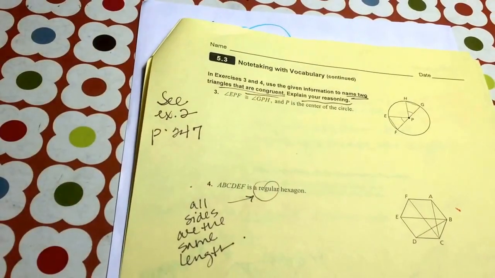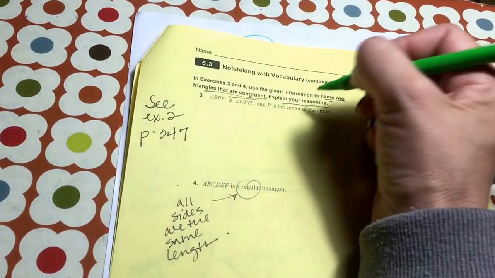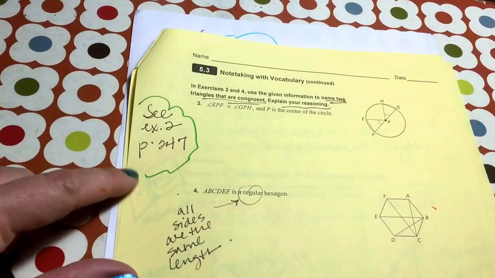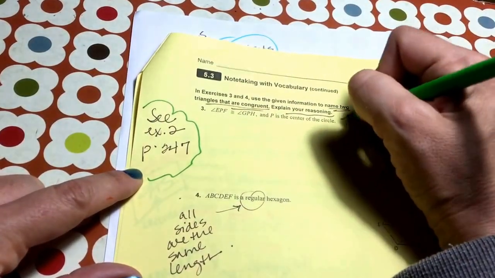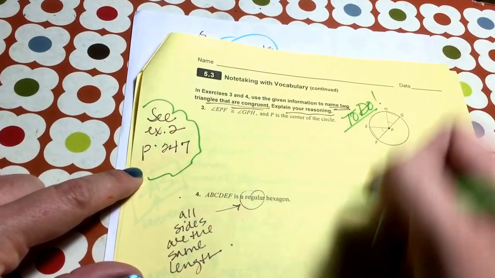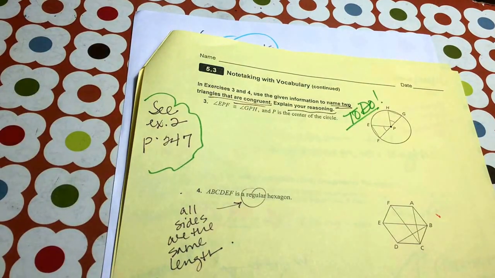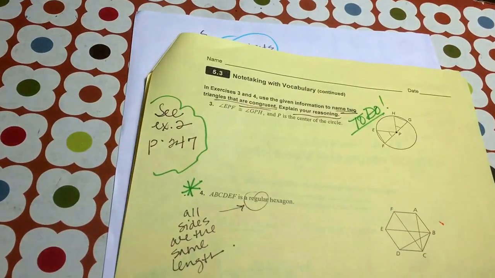All right, last but not least, in a few moments I want you to get into your textbook. There are a few things I want you to take a look at on your own. For exercise 3 here, we went through exercises 1 and 2. I want you to see example 2 on page 247, and I want you to complete number 3 here in your guided notes. So don't move yet until the video is over and the sub tells you to. I want you to give an attempt to number 4.